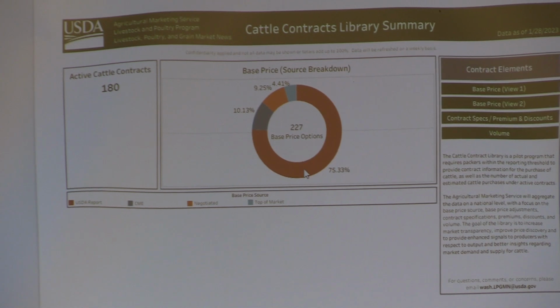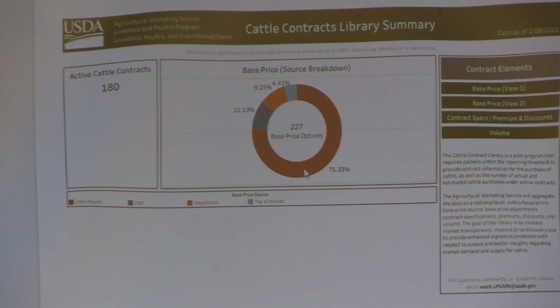So the LMR data I referred to earlier, it's very common to use, for example, a Kansas weighted average to set that base price before it goes through the premiums and discounts, if it does. The CME was the next largest category. That's your futures and options from the Chicago Mercantile Exchange. Negotiated, top of markets. We'll go through that a little further in the demonstration.